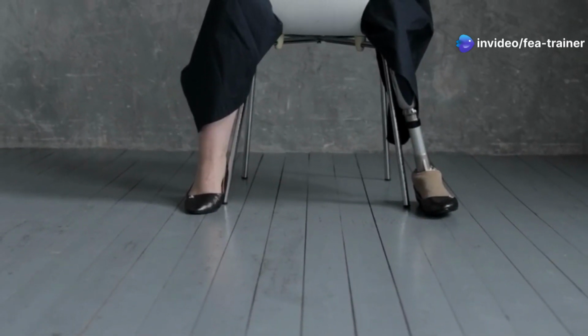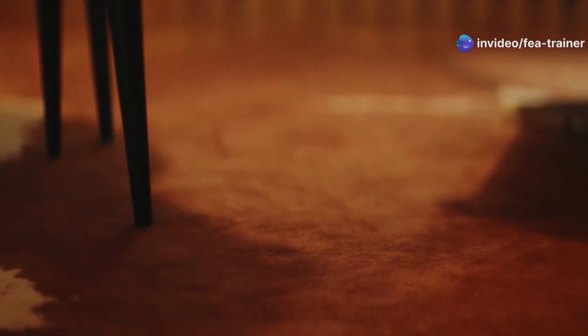Now let's picture a chair. When you sit on it, the legs experience a force pushing down. This is a force boundary condition, telling us the external load acting on our chair. Without it, our simulation wouldn't know you were even there.